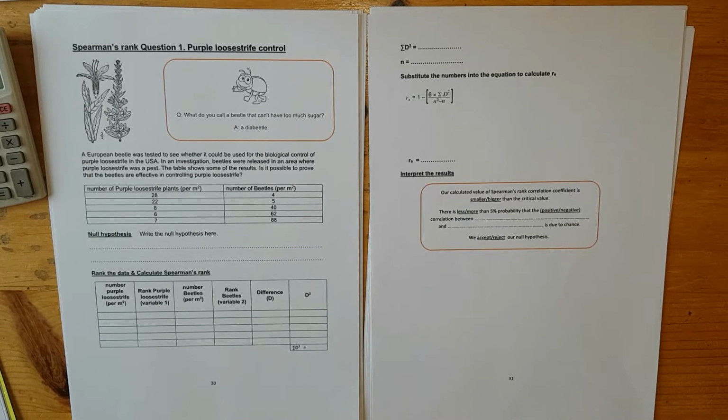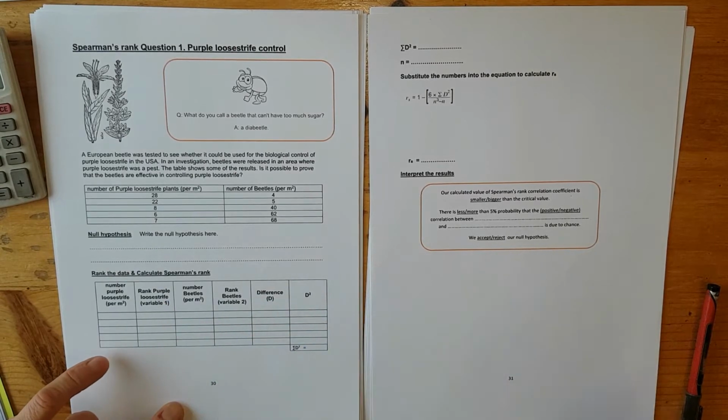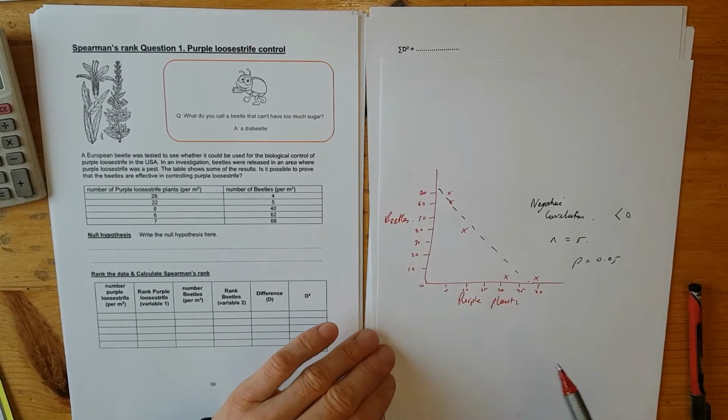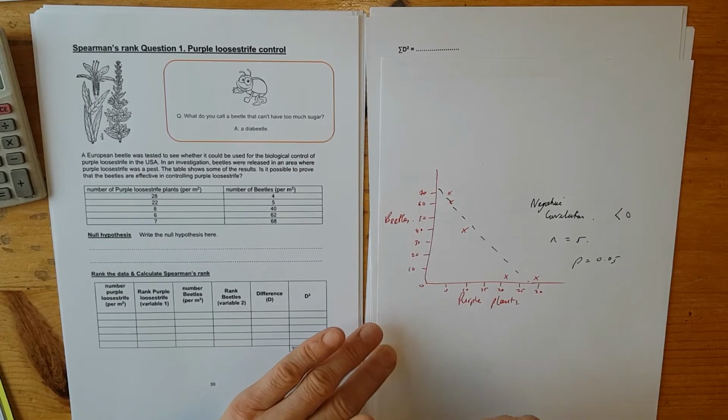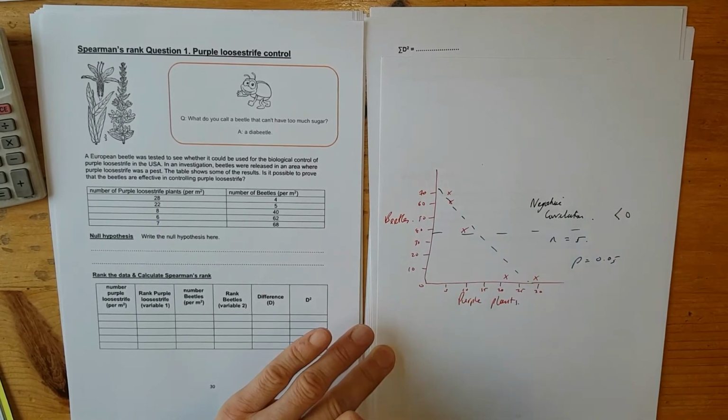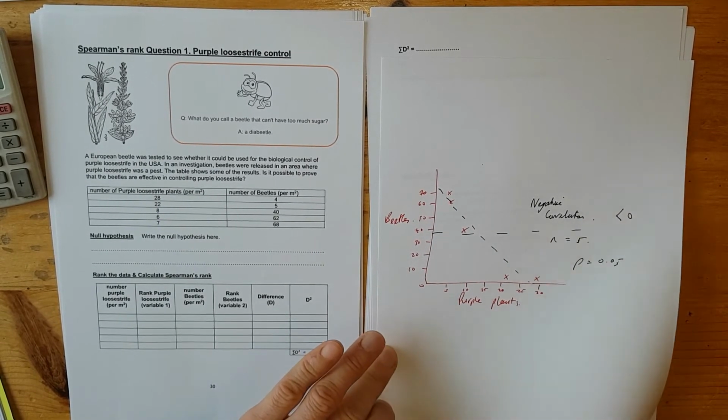So here we go. Our null hypothesis is that there's no correlation. So our null hypothesis is basically that there's no correlation, or these aren't strong enough.